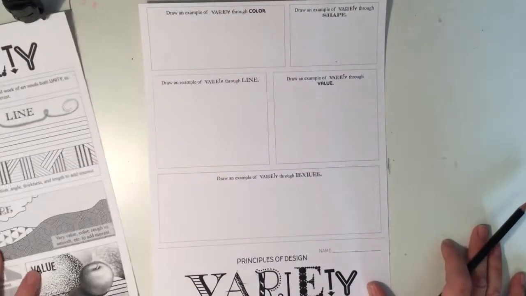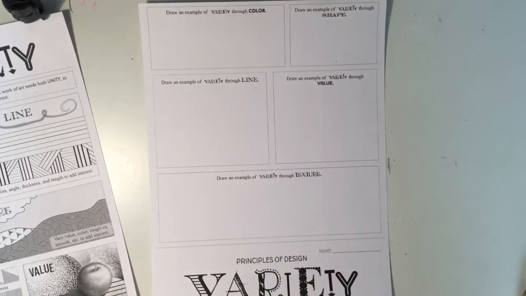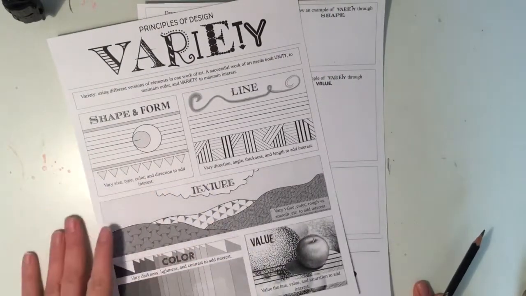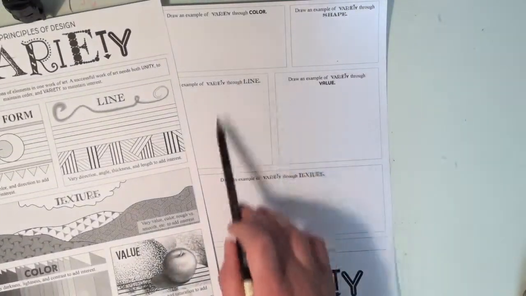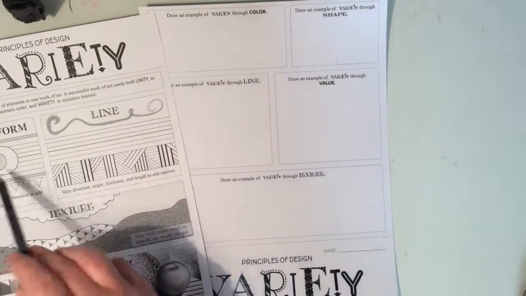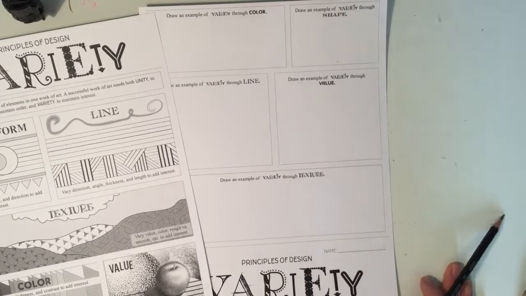You should then also print your worksheet, because this is exactly what we're going to be working on, and this is where you're going to earn your 10 points for each of your examples on variety. Again, you should have this open because everything you see here is answering the questions or the technique that I'm asking you to show in each of these boxes. So I'll be referring to this reference sheet, and you can be referring to it too as you have it open on your computer screen.